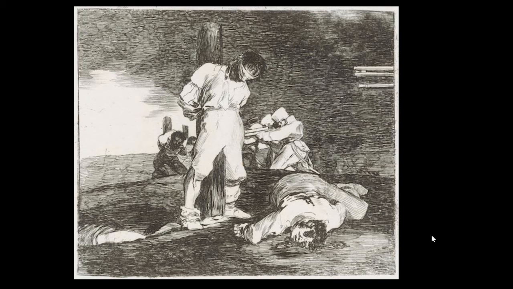Essentially, this is a piece that's meant to get a rise out of the viewer. The helpless victim, basically being martyred by the French, was supposed to make you feel sympathy and to make you feel like Spain has been dealt a horrible blow.